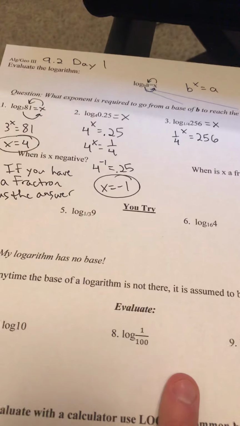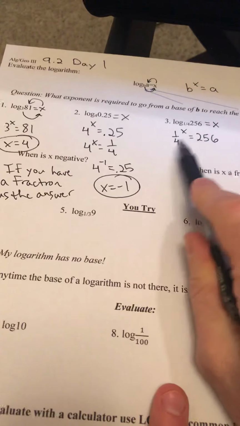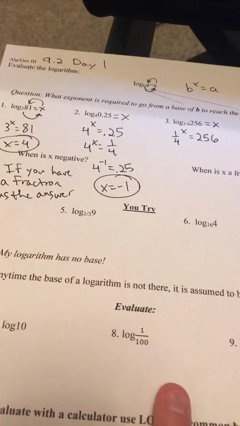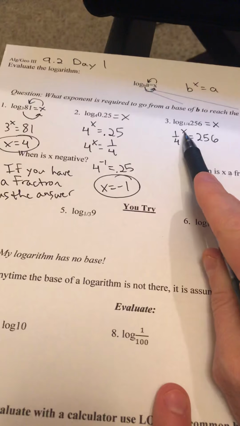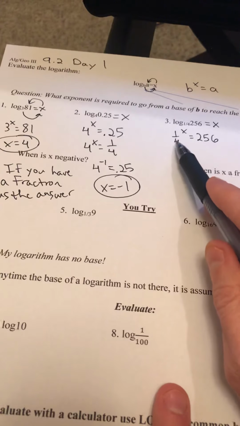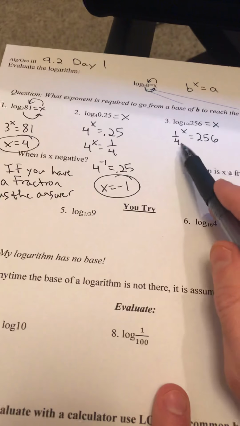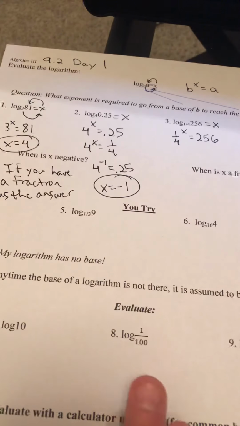Now, for one like this, anytime one side or other is a fraction, that is going to end up meaning we are going to have a negative as our exponent. So what you can do with this one is, instead of worrying about what power of 1/4 is 256, just look at what power of 4 is 256, and then you can make that negative.